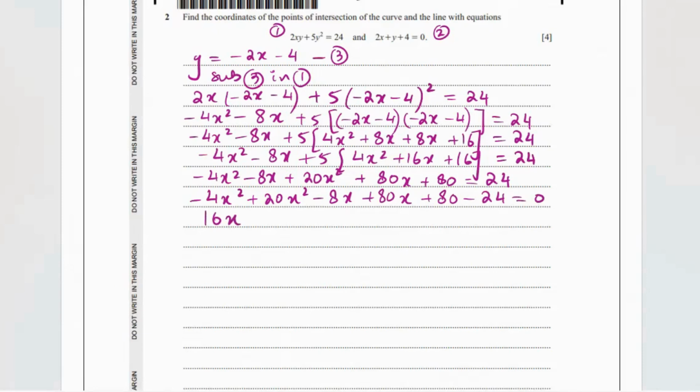That's 16x squared plus 72x plus 56 equals 0. Now we solve this quadratic equation to find the values of x. This can be simplified because 16, 72, and 56 all come in the 8 times table. So that's going to be 2x squared plus 9x plus 7 equals 0.